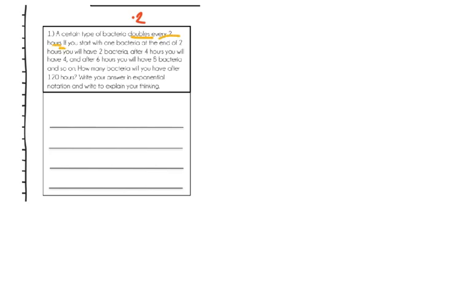And so then they give us that information about if you start with 1, then you're going to have 2 after 2 hours. And then when you have 2 bacteria, then you're going to have 4 after 4 hours. And then after 6 hours, you're going to have 8 bacteria, and so on. That "and so on" is important because it's telling you that that pattern is going to keep on continuing, and that should trigger to you this is exponential notation. It even tells you that in the question. So they want to know how many bacteria you're going to have after 120 hours.